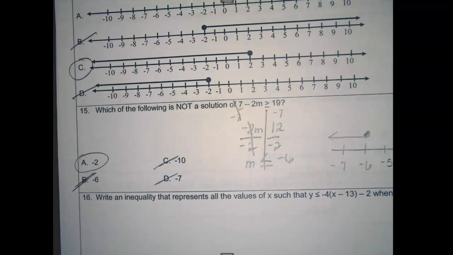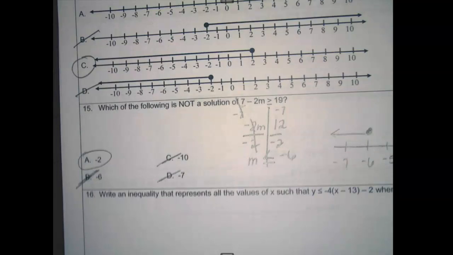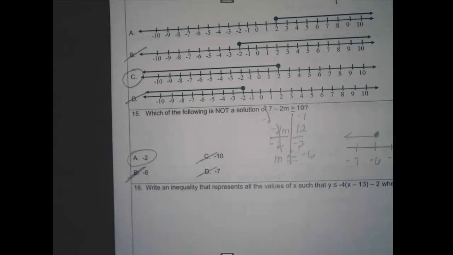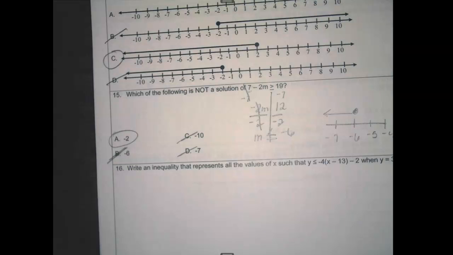Now I'm going through this pretty fast. It should be more of a checking your answers because you've had this review for a while.